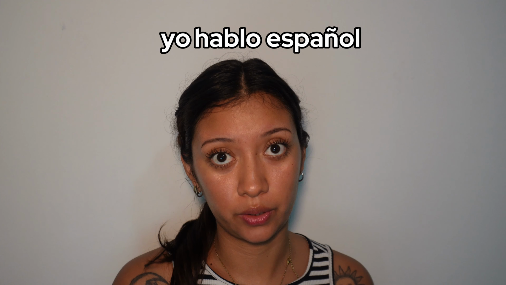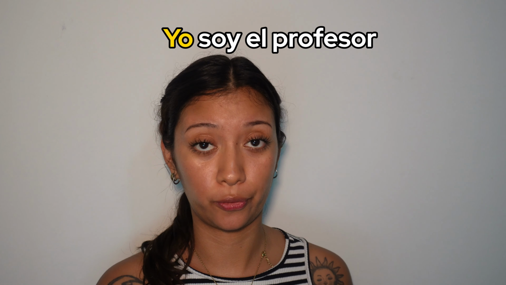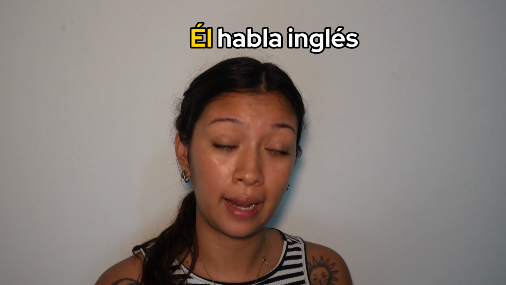Here's something cool about Spanish. You can often just drop the pronoun. The verb ending is gonna tell you who is doing the action. You can say, yo hablo español, or just say, hablo español. And both are correct. If you want to emphasize or clarify something, then you must use the pronouns. For example, yo soy el profesor. Or you can also say, él habla inglés, ella habla francés. And overall, when learning, it's better to use pronouns at first. This way, it's easier to learn verb conjugations.